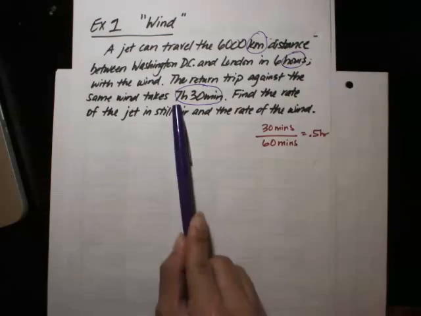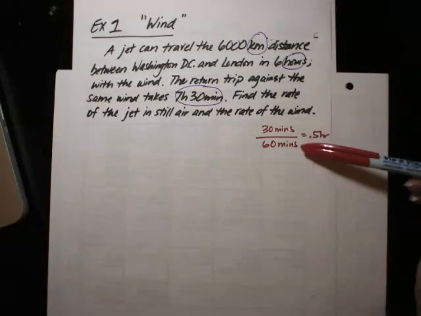Okay? It will make a lot more sense if we convert everything to hours, because this is already in 6 hours, this is already in 7-hour chunks. So converting the 30 minutes to hours, you have to think, well, there are 60 minutes in an hour, so 30 out of 60 is half an hour.